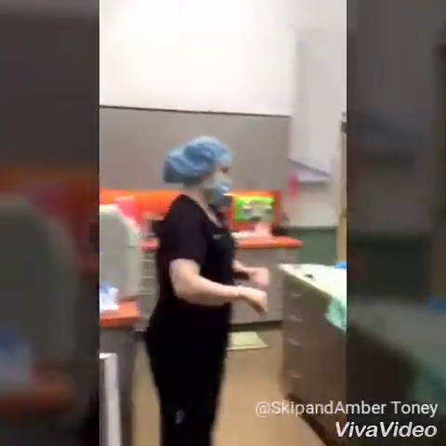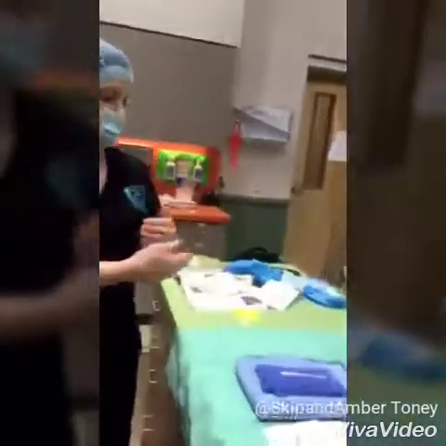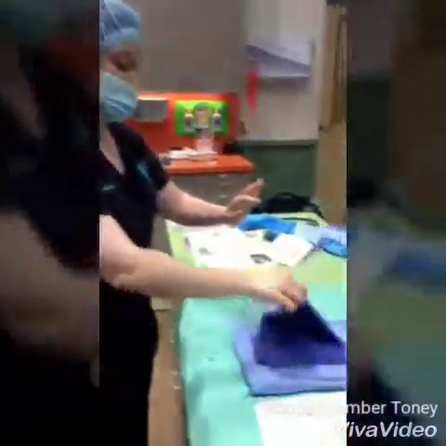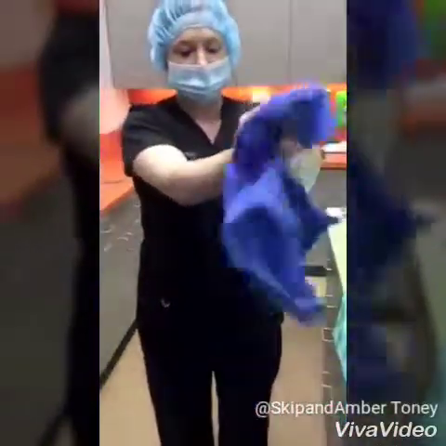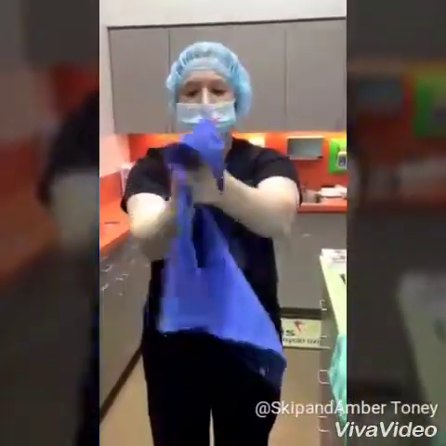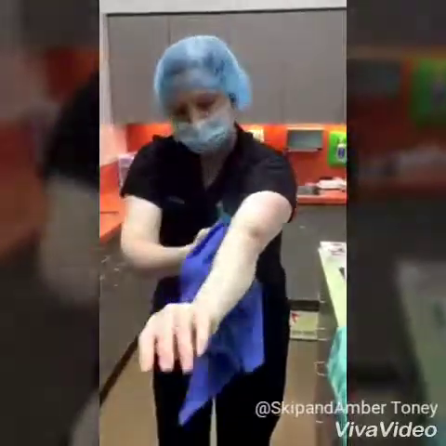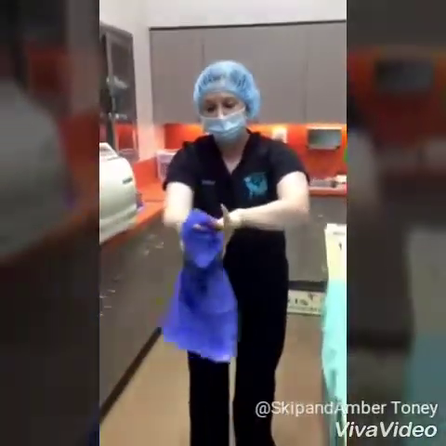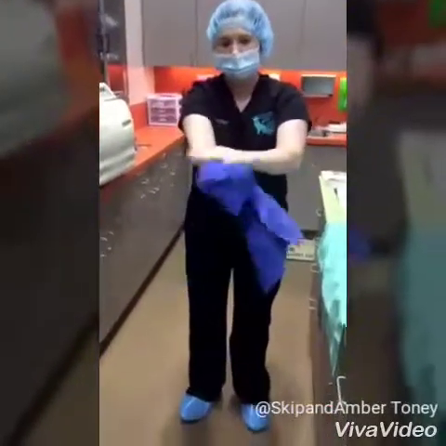Now going to come over here and get my sterile towel. I've already opened it earlier and I'm careful not to touch anything. So, I'm drying off my hands, not touching my scrubs. Making sure my fingers are dry.